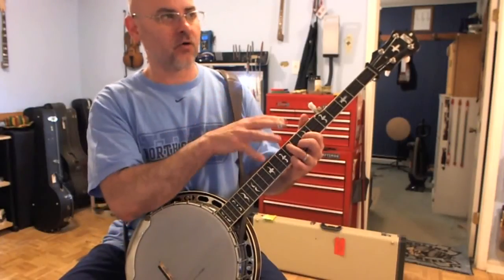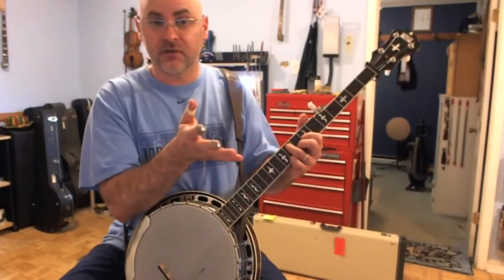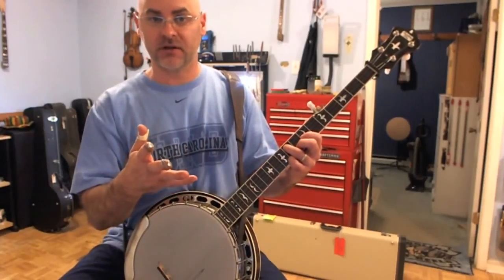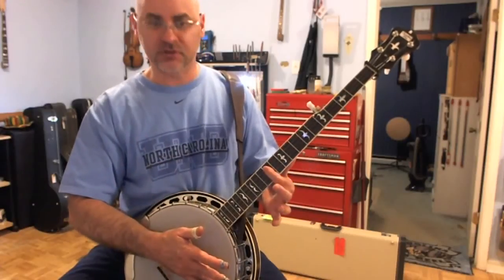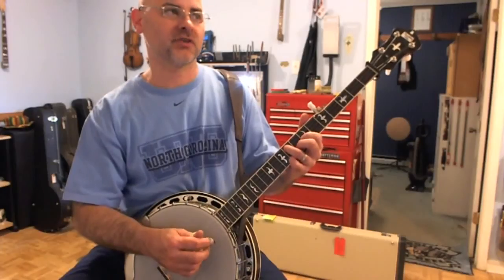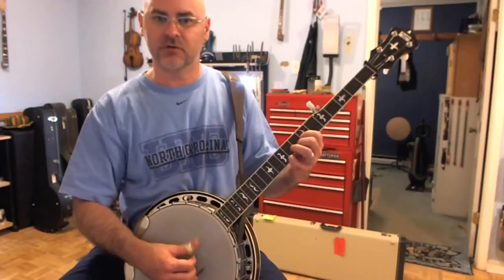Instead of thinking, oh yeah, this is cool, I can use, let's say for example, I Saw the Light in the key of G, I can play just the melody using any of the shapes as long as I stay in the right octave. I can find the notes for I Saw the Light in the shapes.